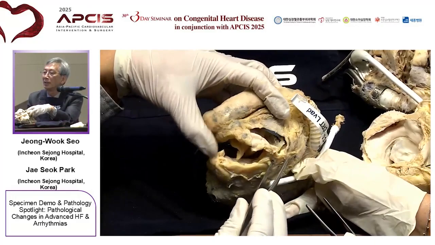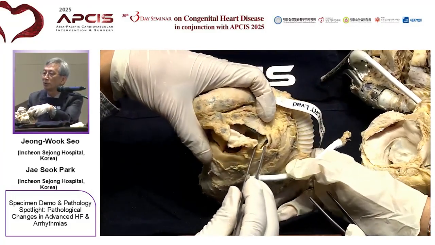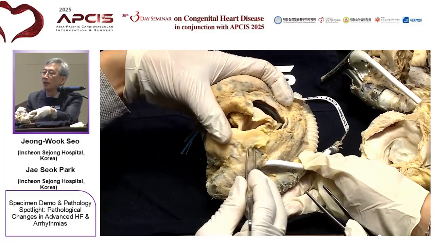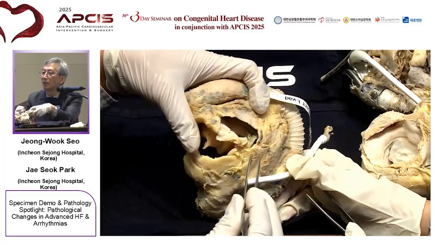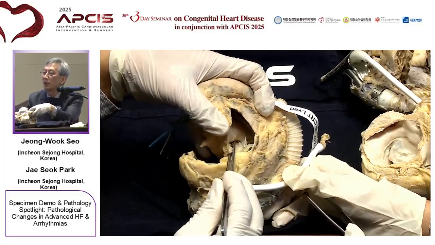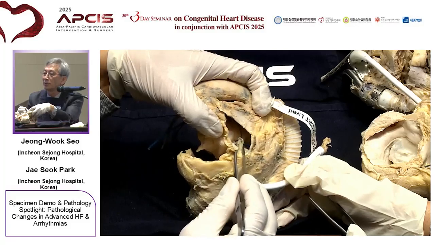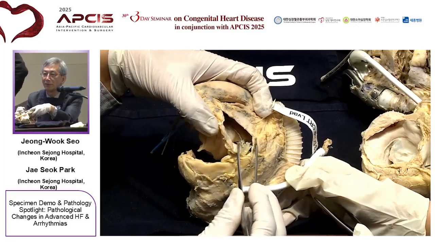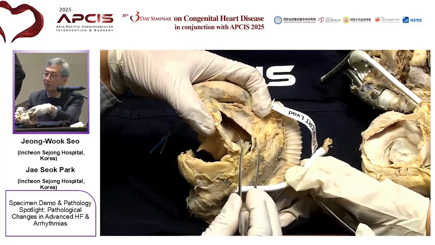So the positioning depends on the anatomy of the cardiac veins, but also the response of the host. The fibrotic response of the host against the electronic lead is different from patient to patient.